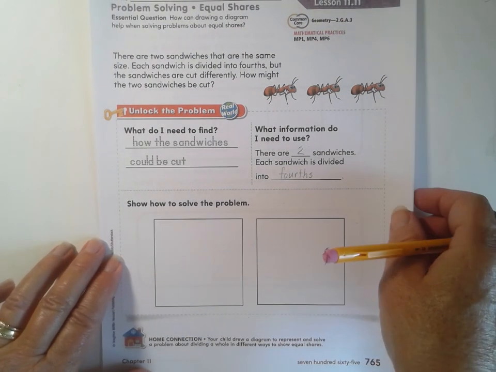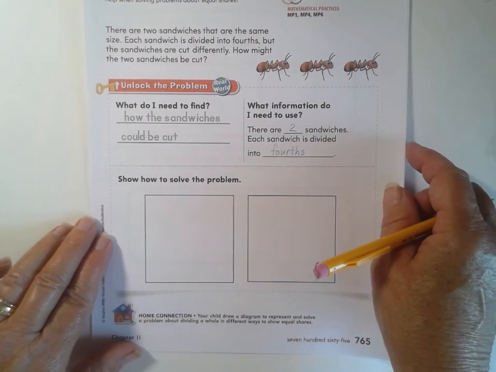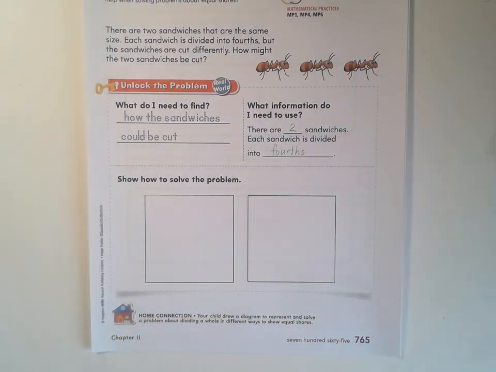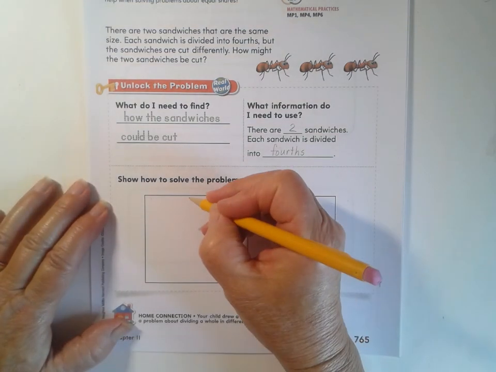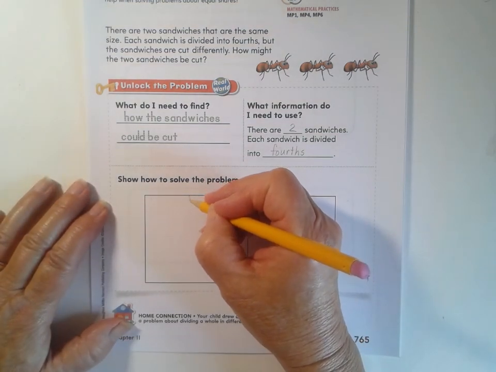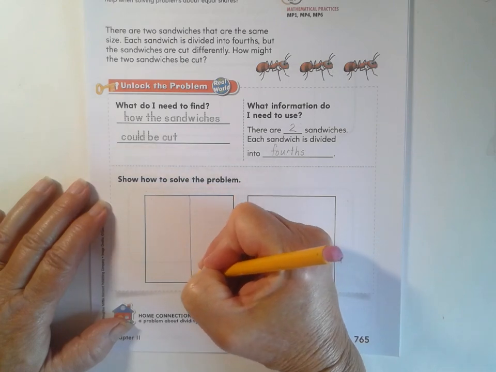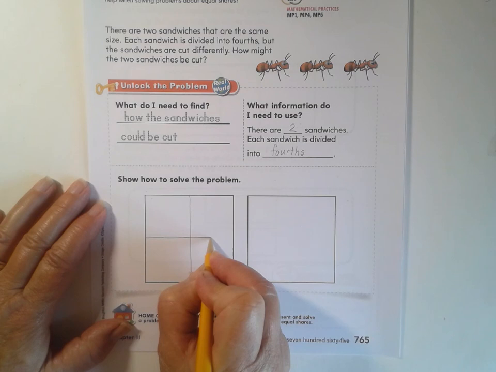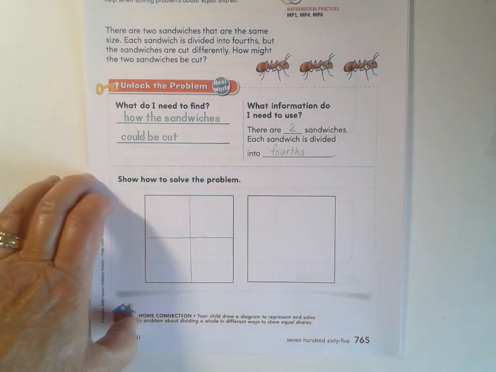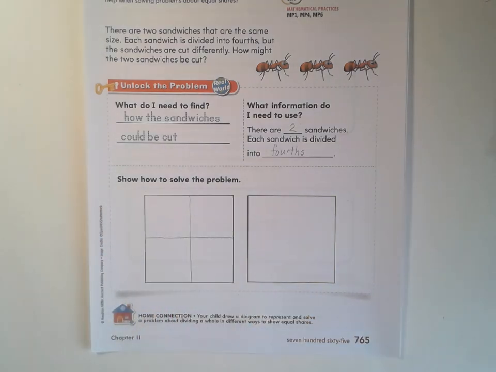So show how to solve the problem. We have two sandwiches here, two squares. So how could we divide each of them into fourths, but in two different ways? Well, I'm going to go right down through the middle, and then I'm going to go across the middle this way. So there's one way to make fourths.